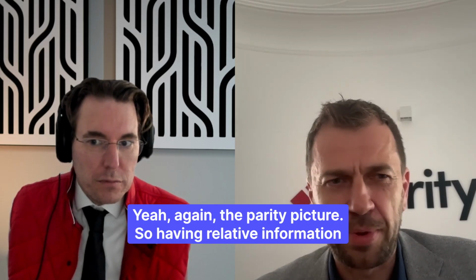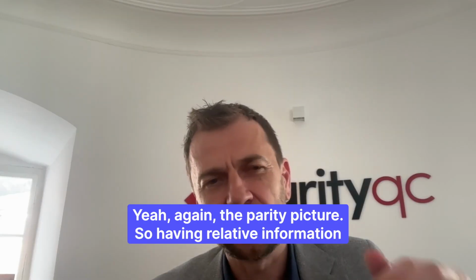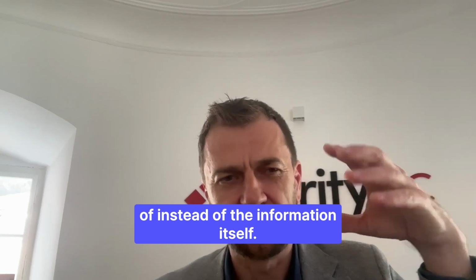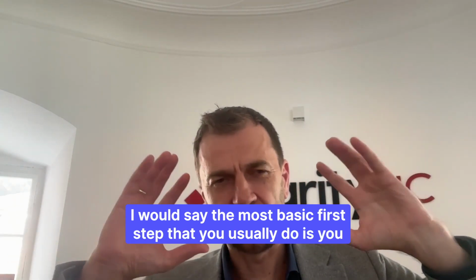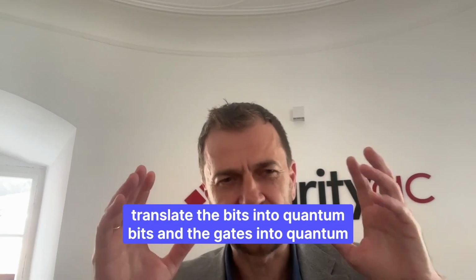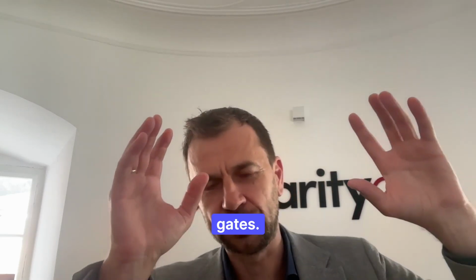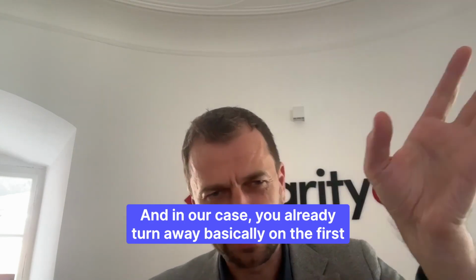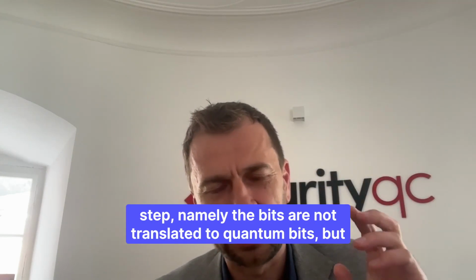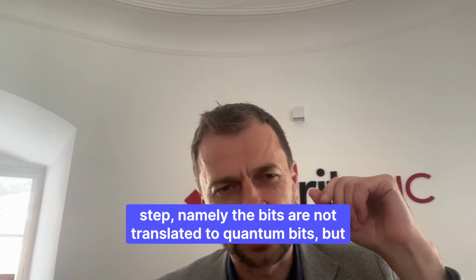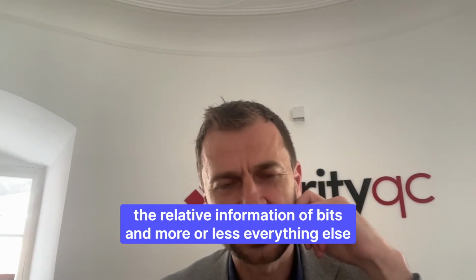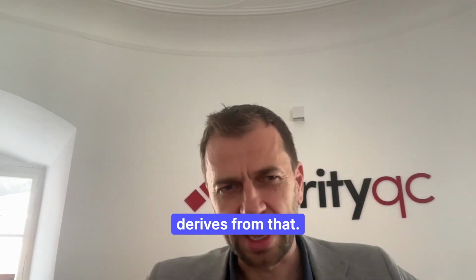Again, the parity picture, so having relative information instead of the information itself. I would say the most basic first step that you usually do is you translate the bits into quantum bits and the gates into quantum gates. And in our case, you already turn away on the first step, namely the bits are not translated to quantum bits, but the relative information of bits, and more or less everything else derives from that.